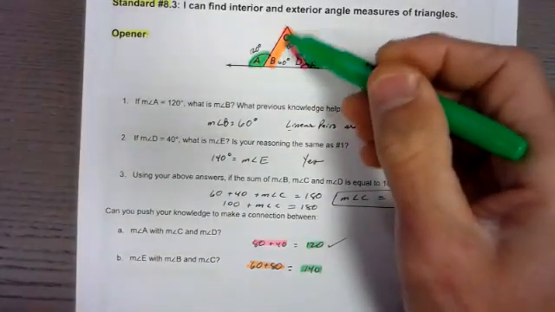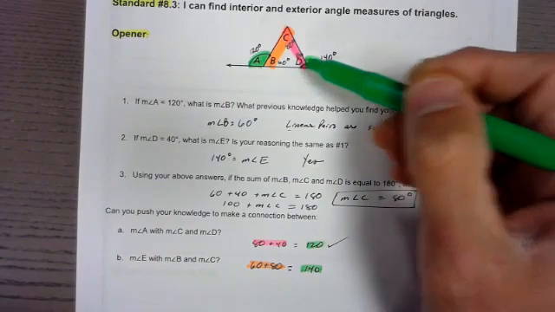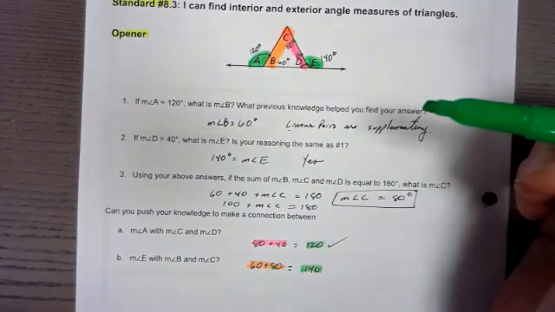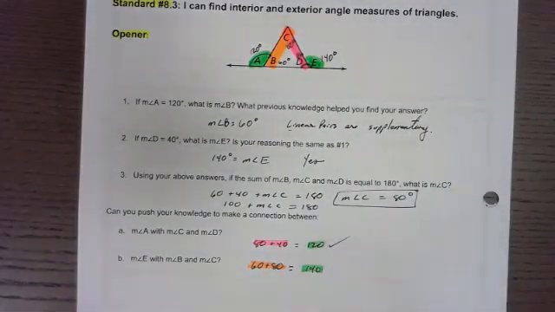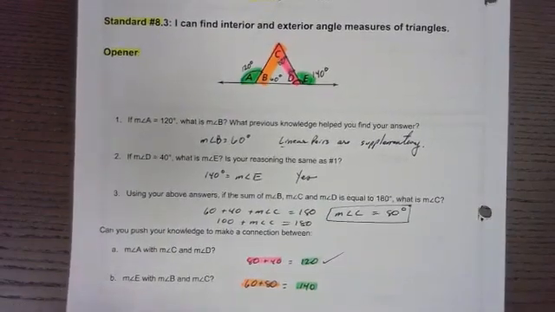So I'm noticing this pattern where I have these two angles that are farther away from this outside angle, adding up to equal the outside angle. Same thing here, the two pink angles add up to equal the outside green angle. So that's going to be kind of the idea of what we're working on today with interior and exterior angles.